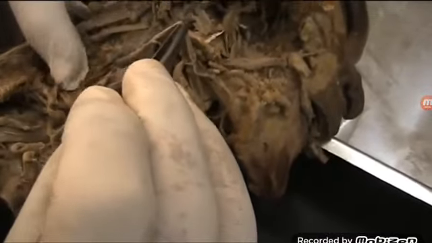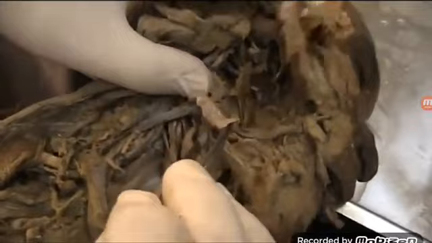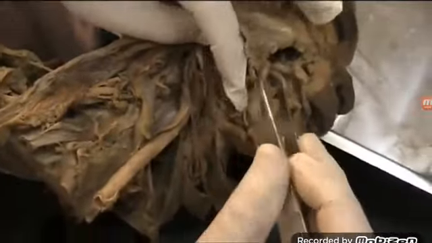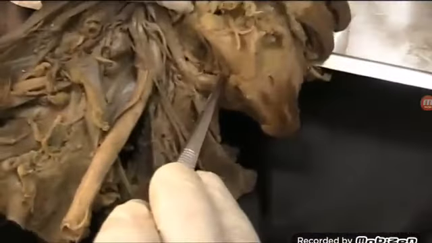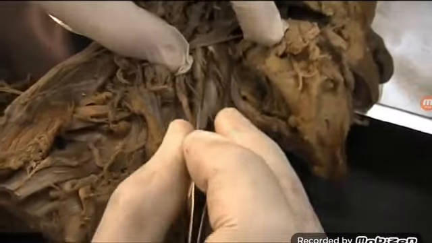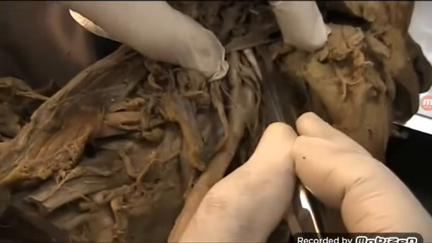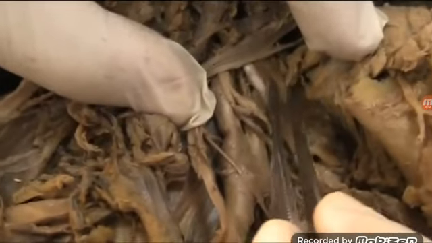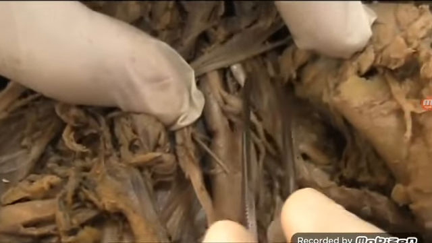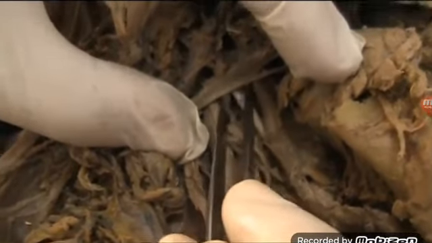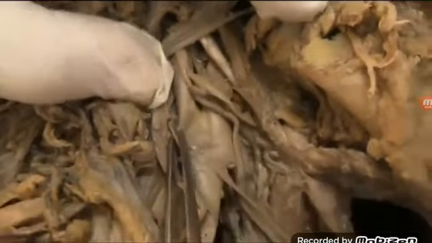So that is a common facial vein which drains into the internal jugular vein. And when you lift the submandibular gland, you will be able to clearly visualize the anterior belly of digastric, the intermediate tendon, along with the stylohyoid muscle which is present over the intermediate tendon, which runs along with the posterior belly of digastric. So that is the intermediate tendon of digastric.